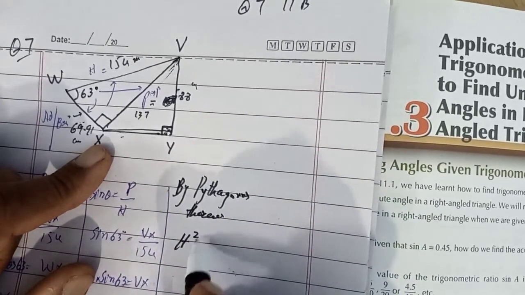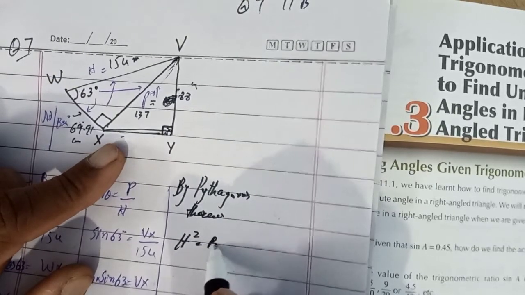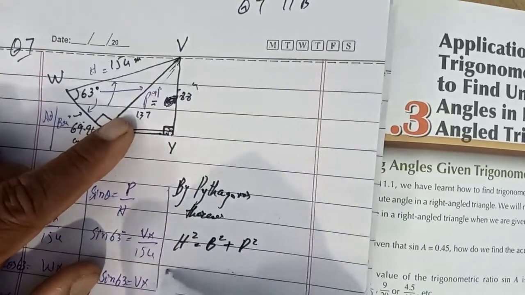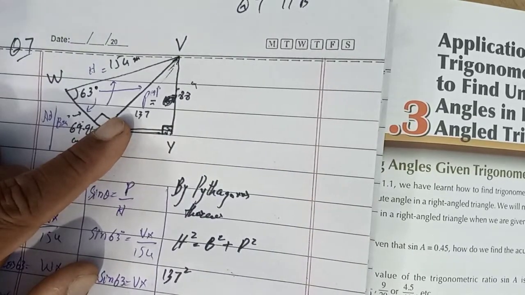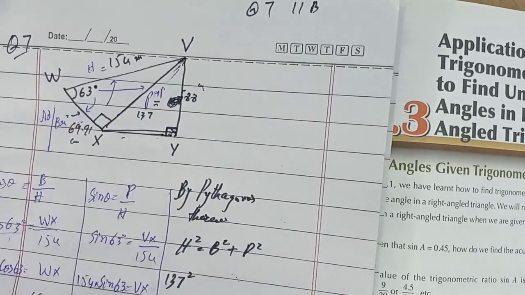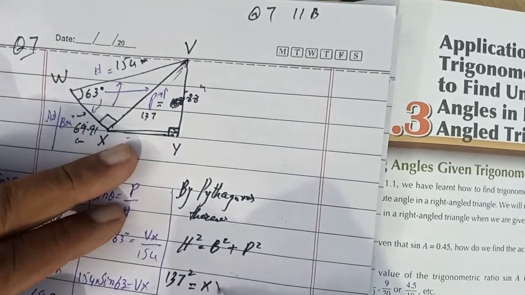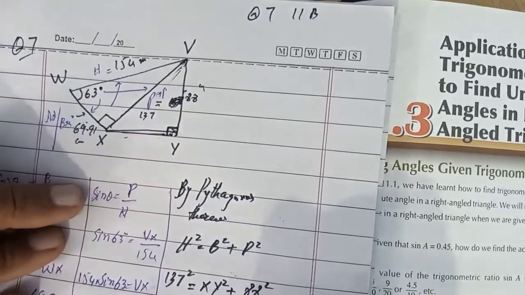Pythagoras theorem is hypotenuse square is the sum of squares of the other two sides. The other two sides I take as base and perpendicular. Hypotenuse is what? 137. Rounding off, I take 137 square, equal to XY square plus perpendicular square, which is over here 88.